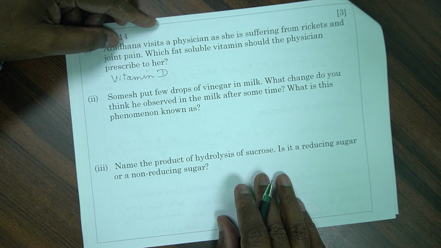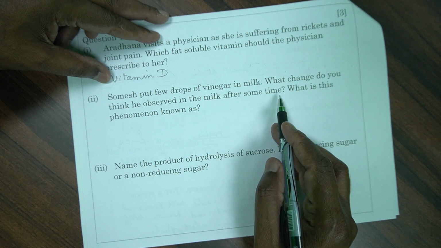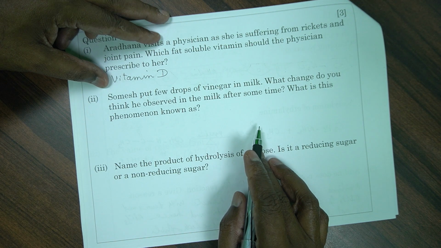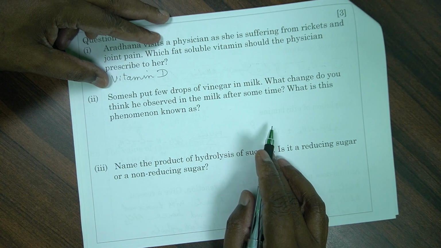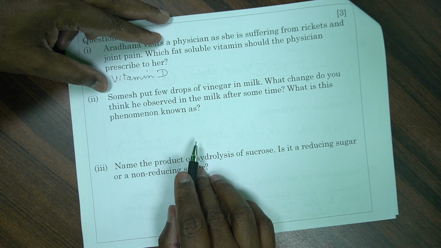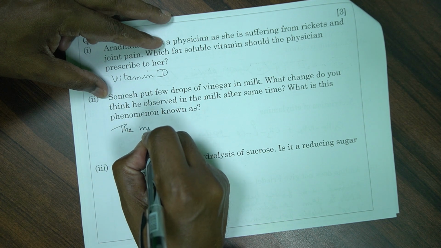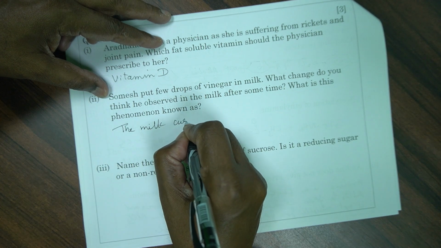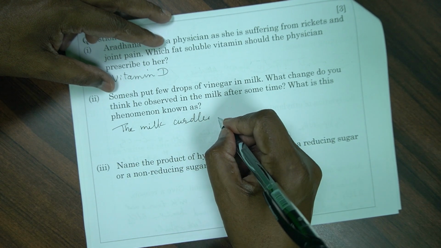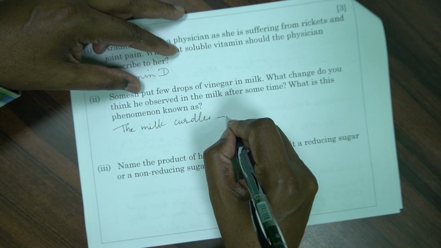And the next part is Somesh put a few drops of vinegar in milk. What change do you think he observed in the milk after some time? Okay, vinegar is acetic acid added to milk. What is this phenomenon known as? What happens? What is the phenomenon known as? So what you can see is the milk curdles or changes to curd and or cheese, you can say curdles.